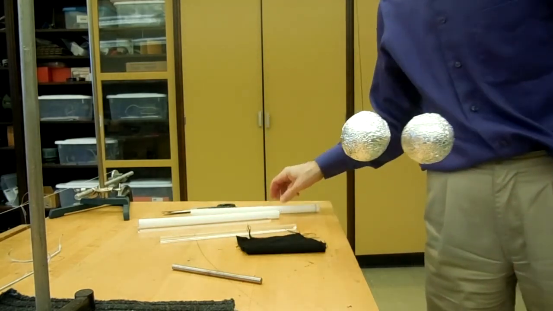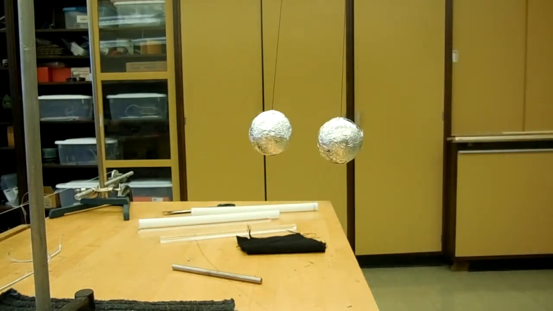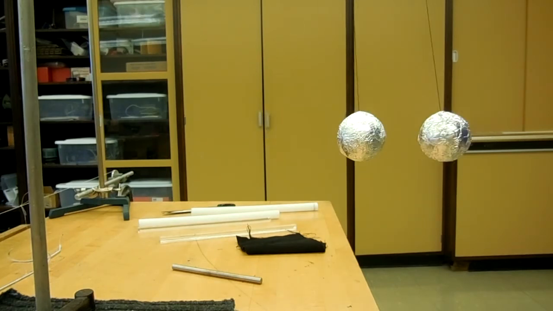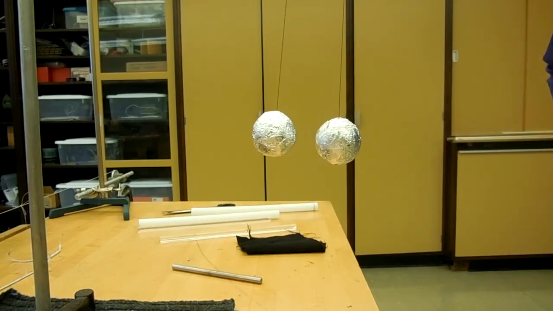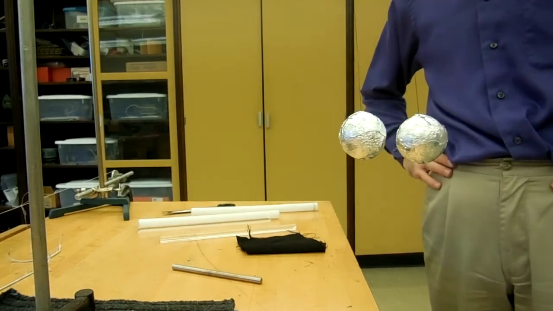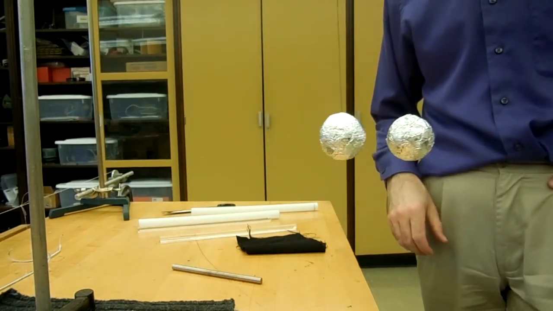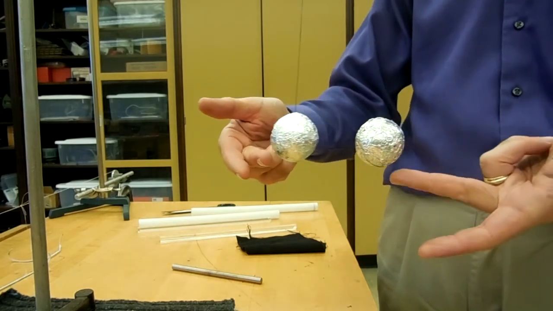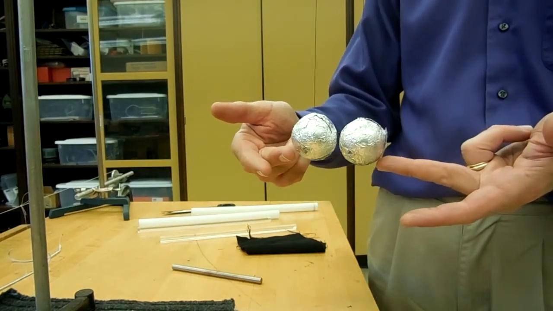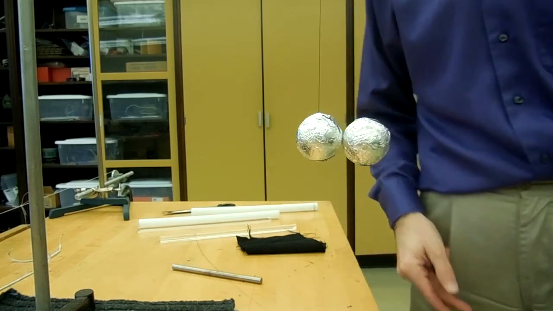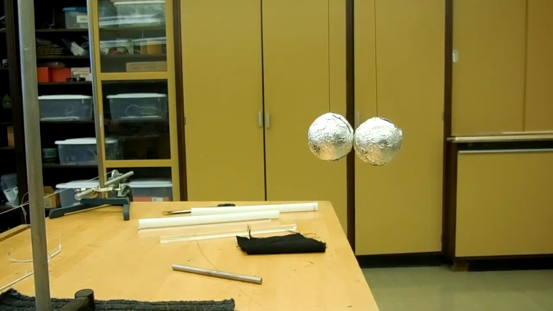It takes them a little while to settle down, but you see they're repelling each other. They were hanging, touching, and now they're standing out from each other. Now that's interesting because I didn't touch both balls. Also, if I just give them each a light touch with my fingers, it totally discharges them.